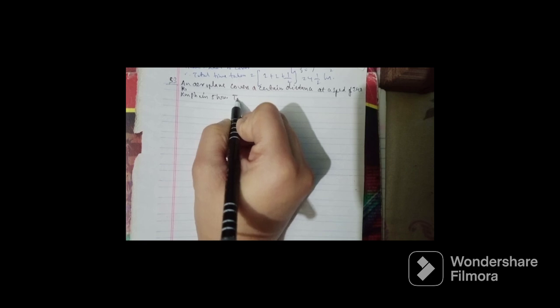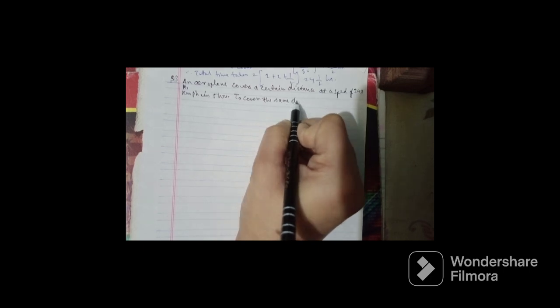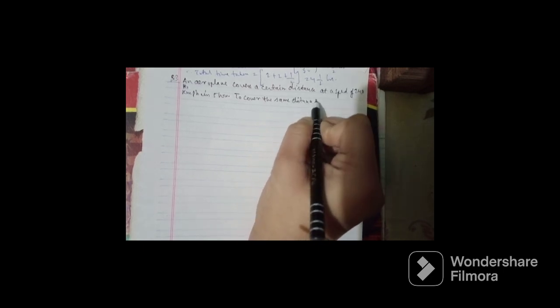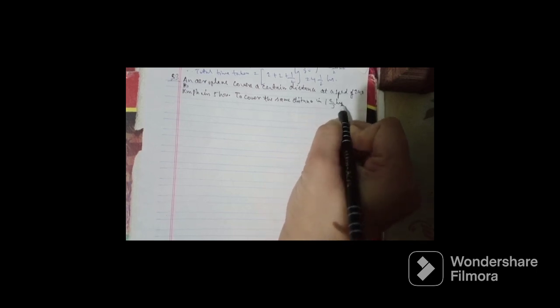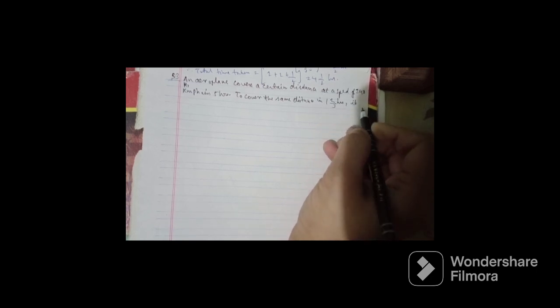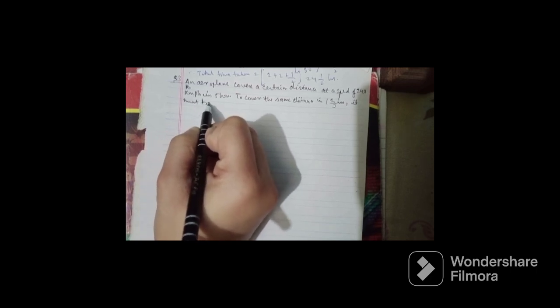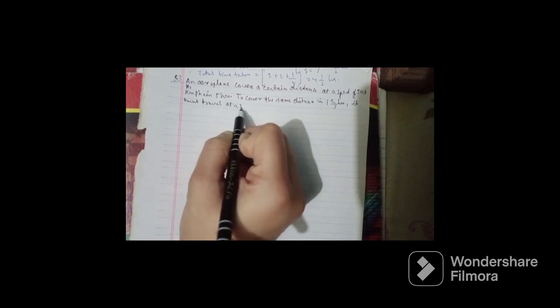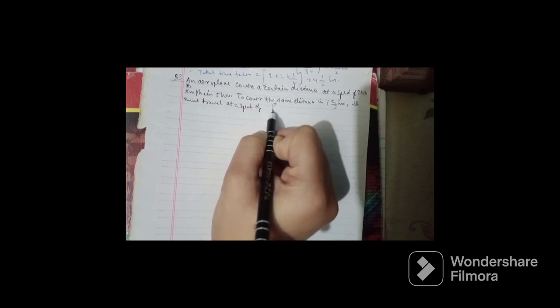To cover the same distance in 2 by 3 hours, it must travel at a speed of... This has been asked in SSC examination paper.